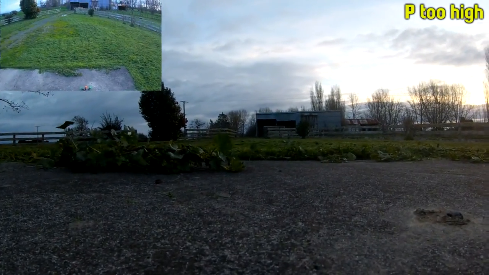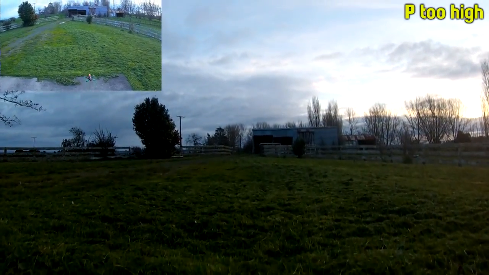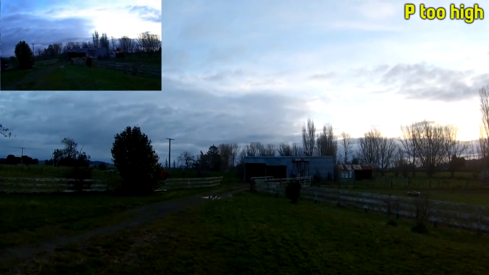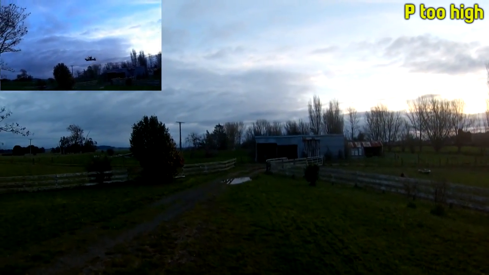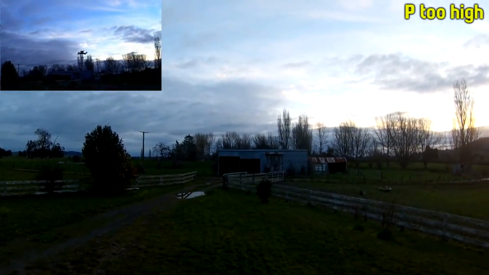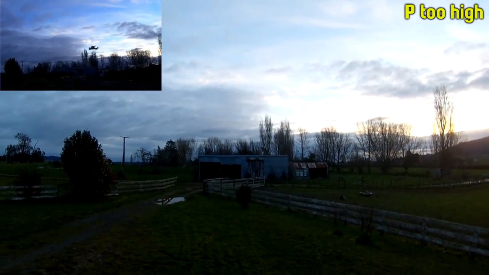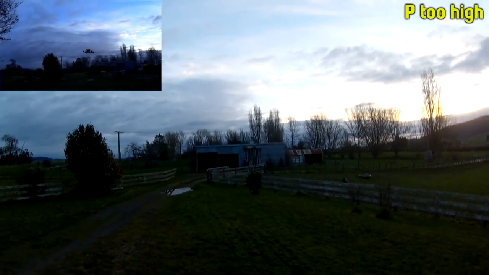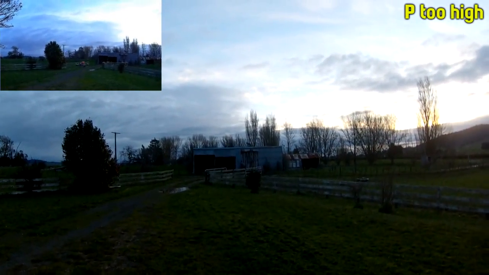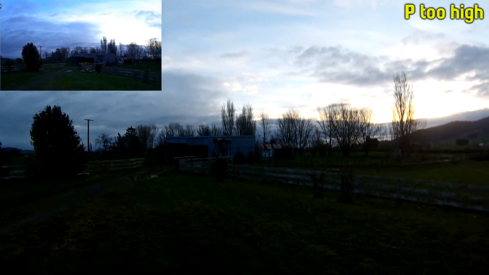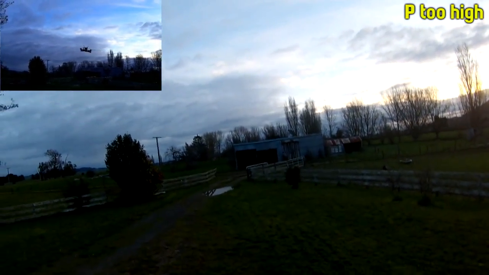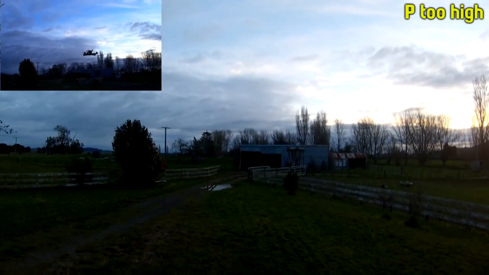It was a little bit dark, unfortunately. I was a little late in the day to do this, but we should still be able to see how the quad is vibrating just from looking at the horizon. So first we'll look at what happens when the P value is too high, and this is generally characterized by a very fast side-to-side rattle or vibration. In this case, the roll axis is the only one that I've raised the value on to be too high. So we can see in the horizon it's rattling around a bit.